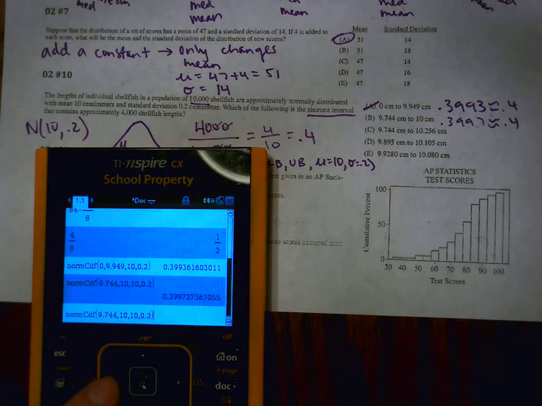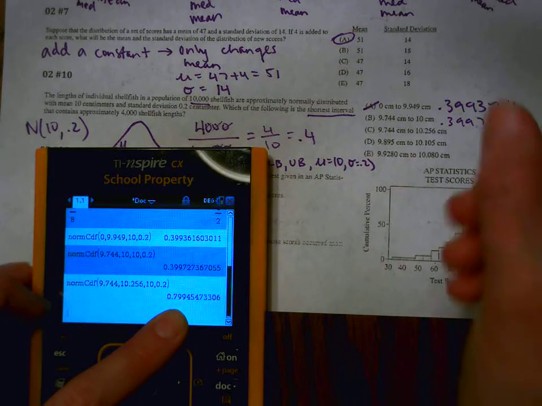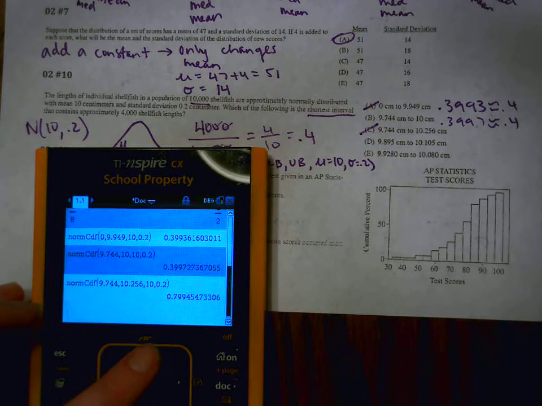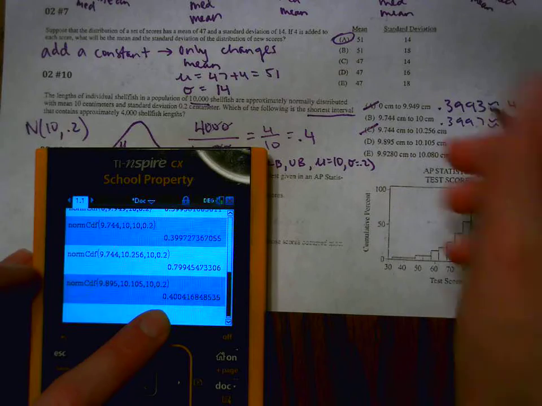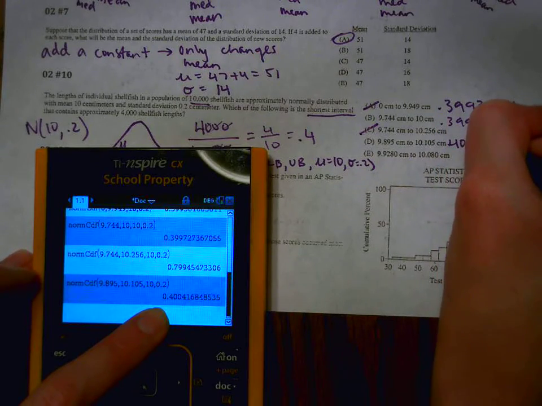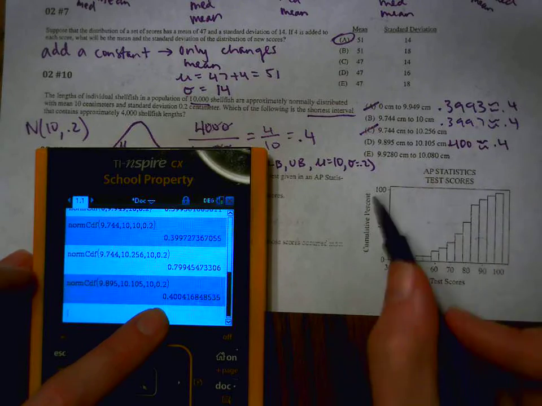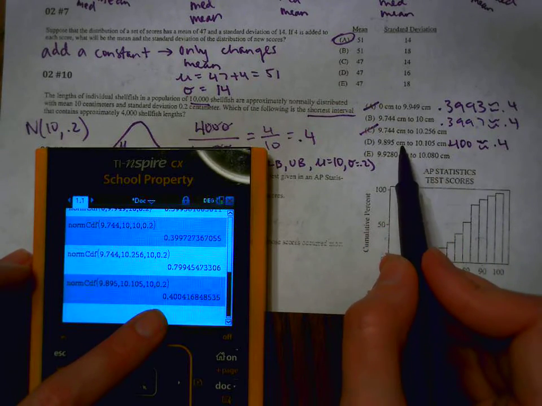Next one would be 9.744, still your lower bound, but then you go to 10.256, which is not close to 0.4, so that one's wrong. Next one would be 9.895 to 10.105, and that also has an area of approximately 0.4. So that's an option too. You just got to find which one's shorter.